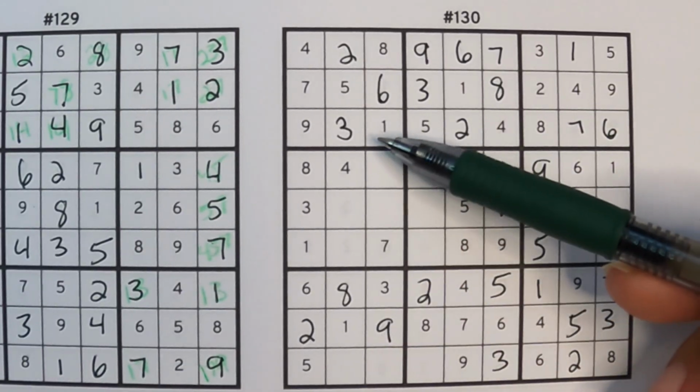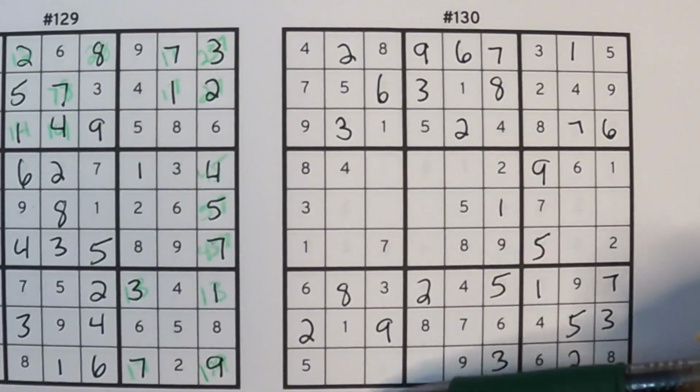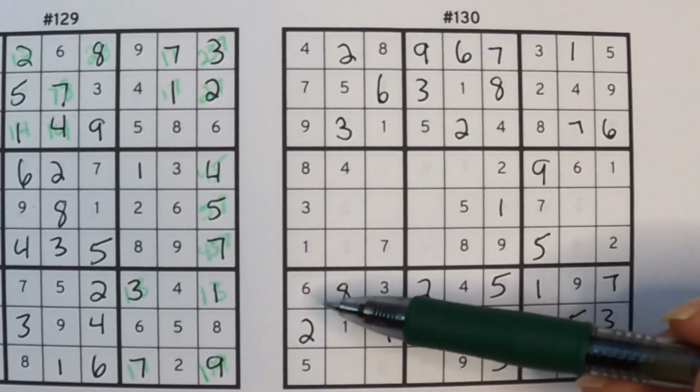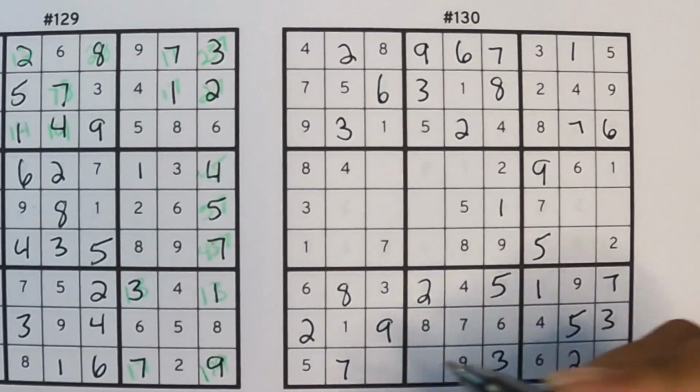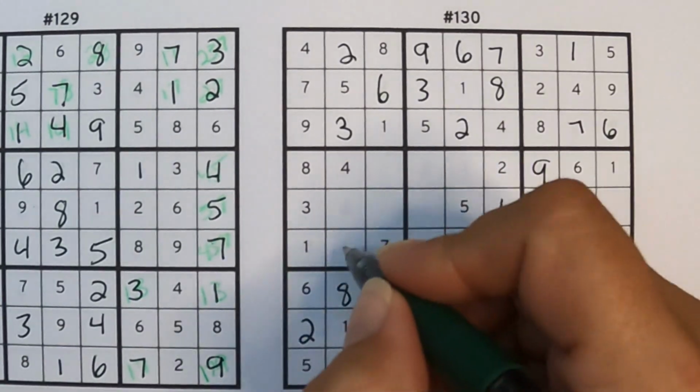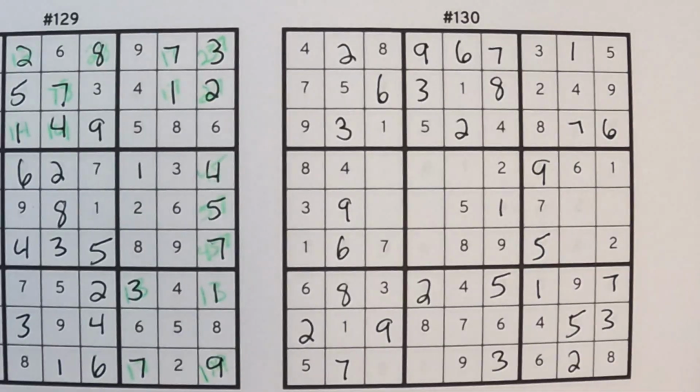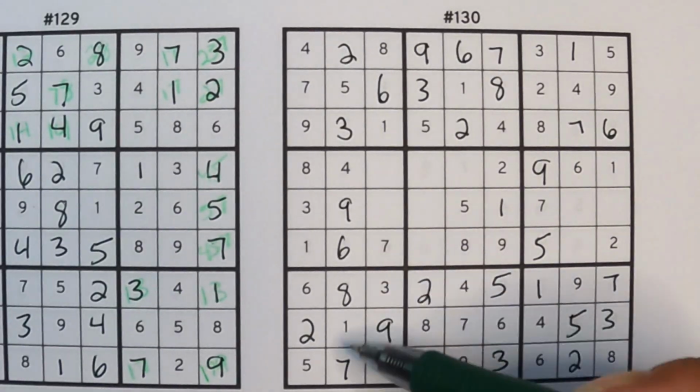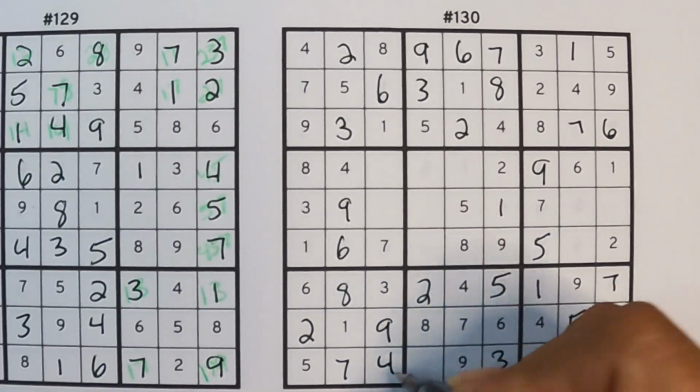For this column we're missing 6, 7, and 9. We've got 6 and 9 here, so this is our 7. 9 here, so 6, 9. For this box, we're missing a 4.